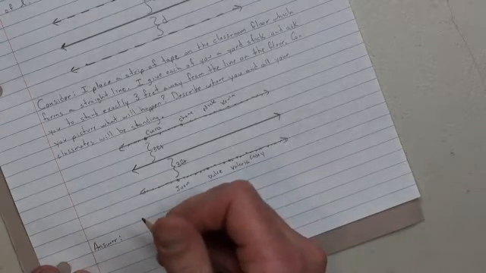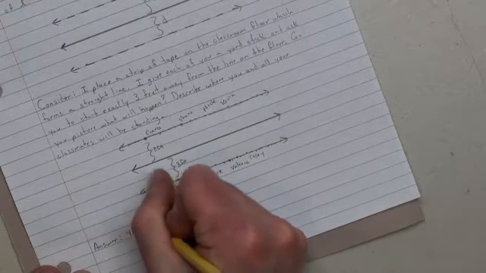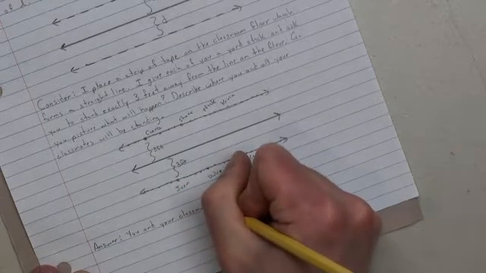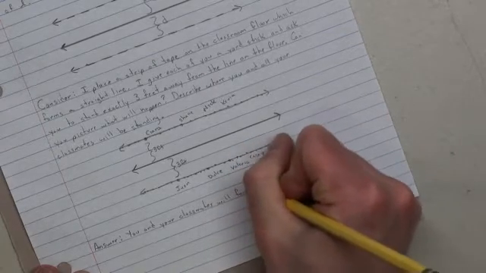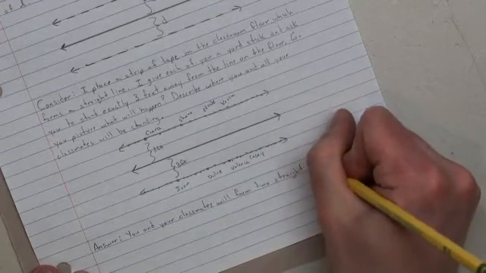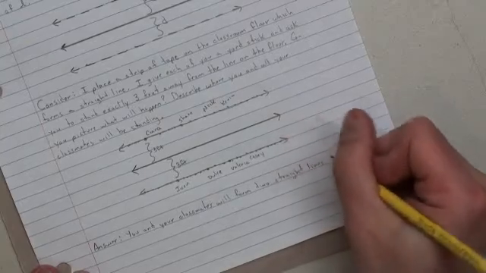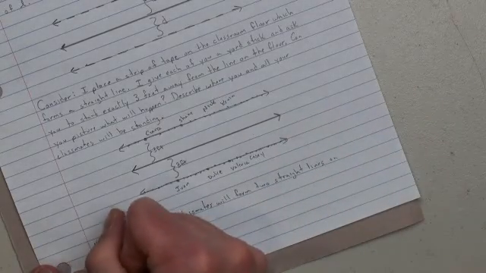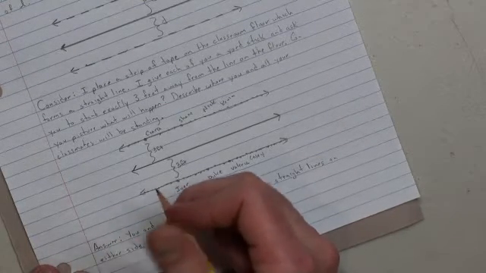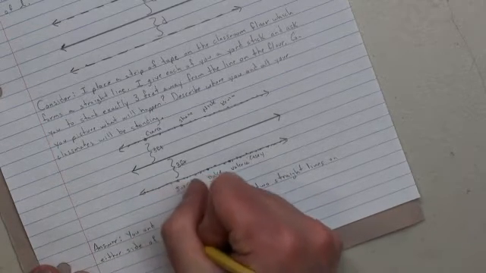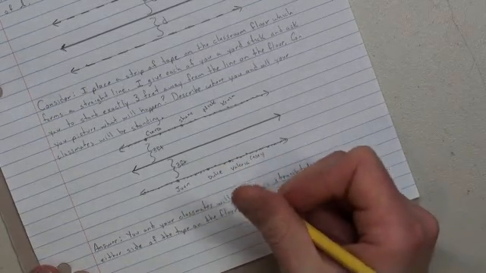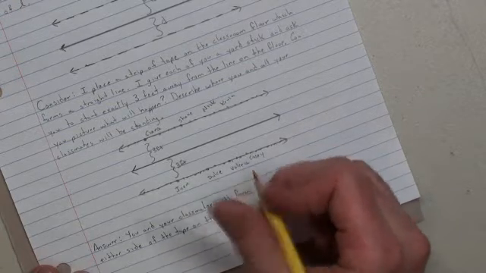You and your classmates will form 2 straight lines on either side of the tape on the floor at a distance of 3 feet away from the tape.